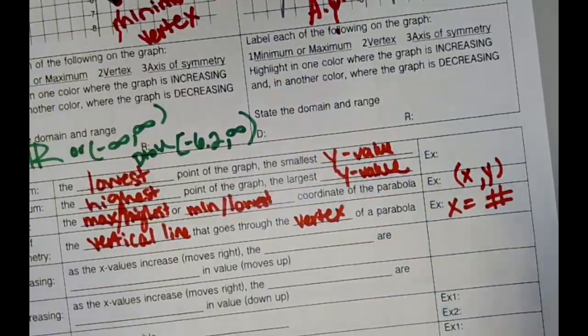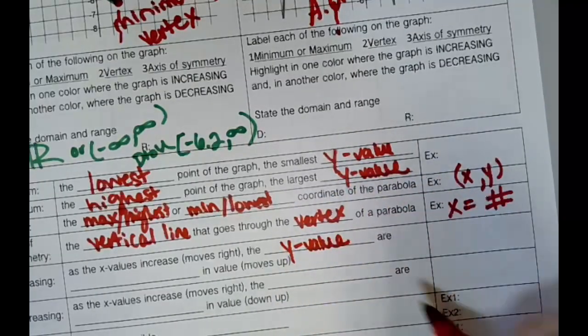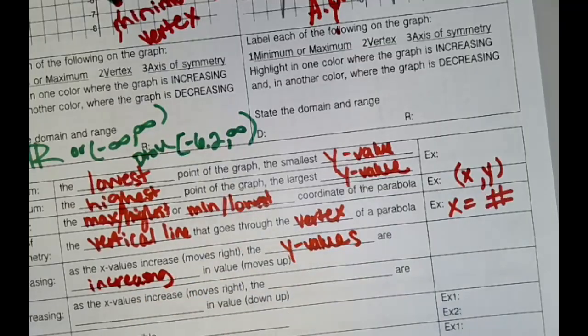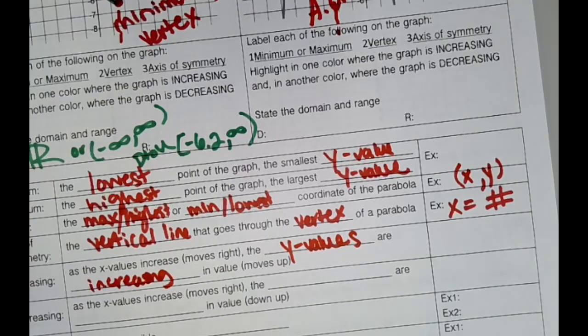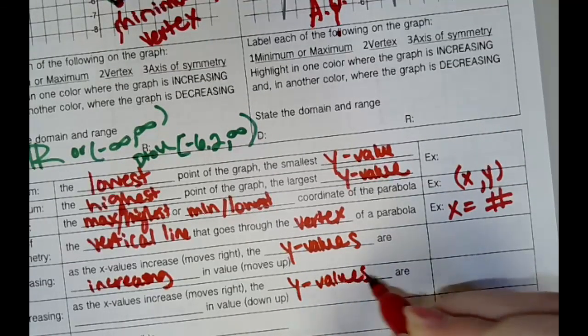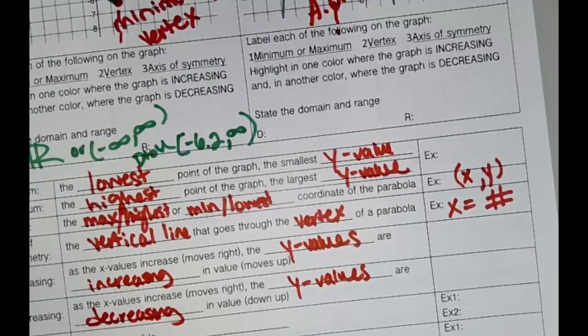Increasing: as the x value increases or moves right, the y values are increasing in value, or moves up. Decreasing is as the x values increase, moves right, the y values are decreasing in value, going down.